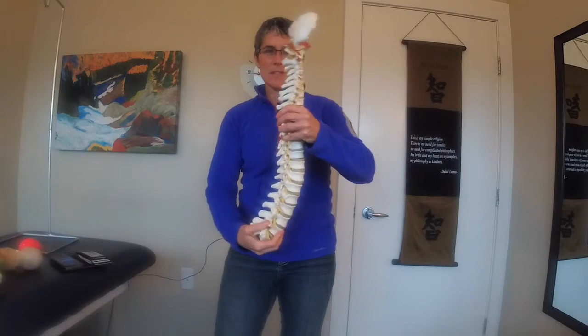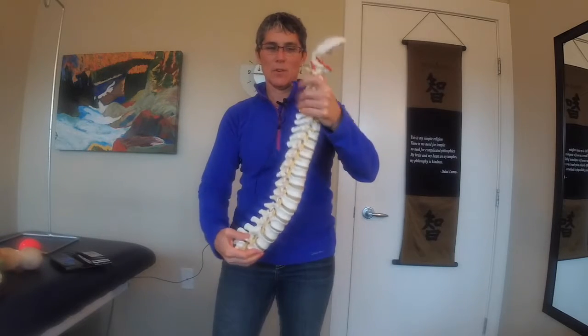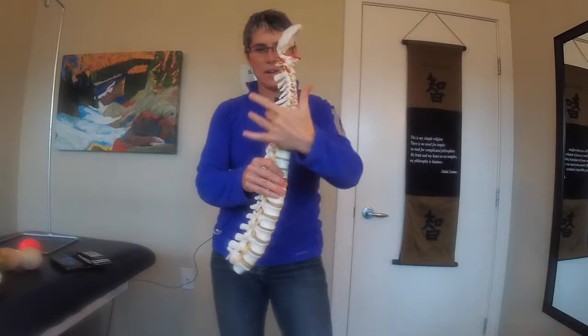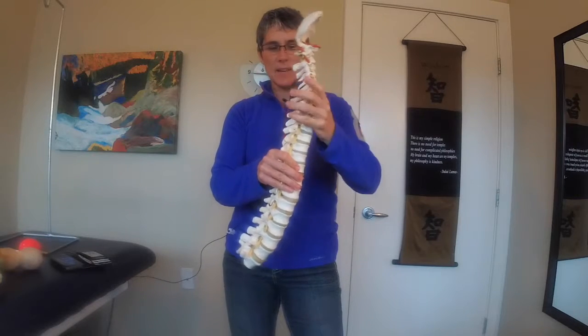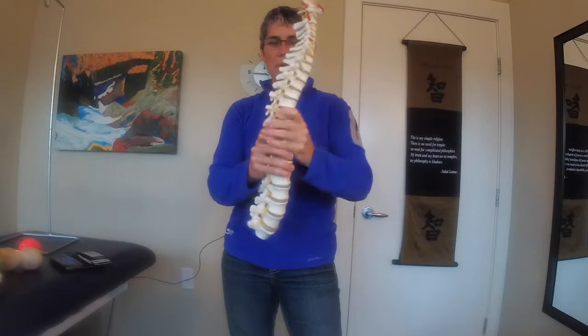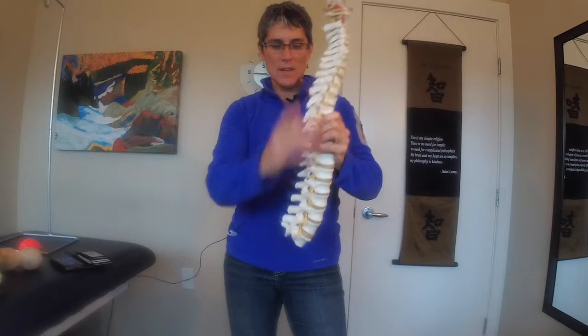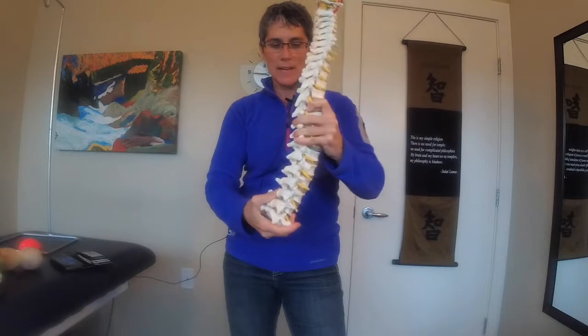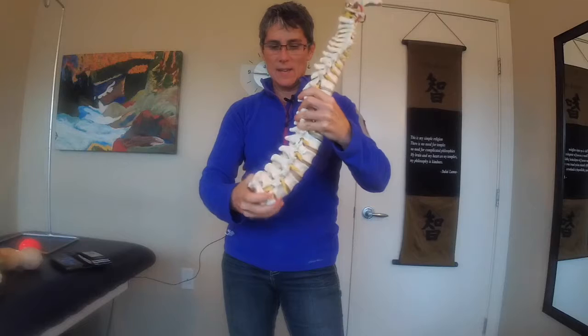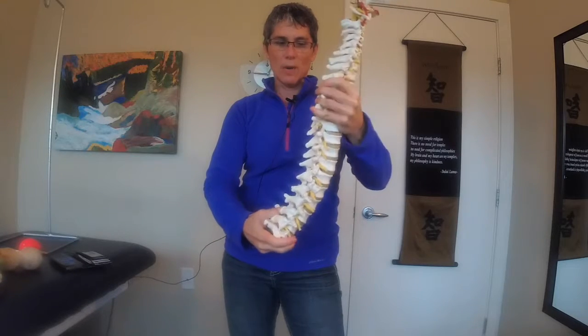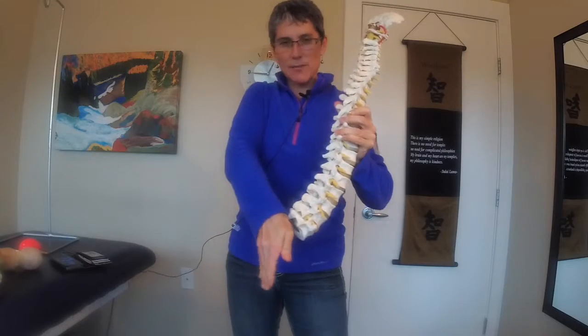So the spine is designed to have certain curves in it. So this first curve you see here is lordosis, that's the neck. The second one is a curve the other way, which is kyphosis. And then your curve in your lower back is a lordosis again. And then in the tailbone area, it's a kyphosis.